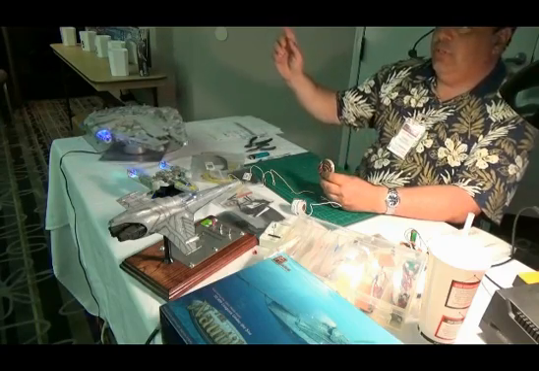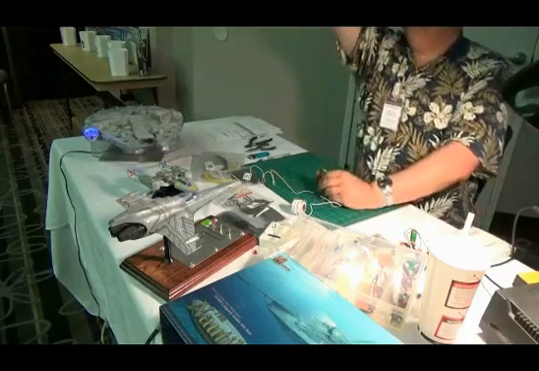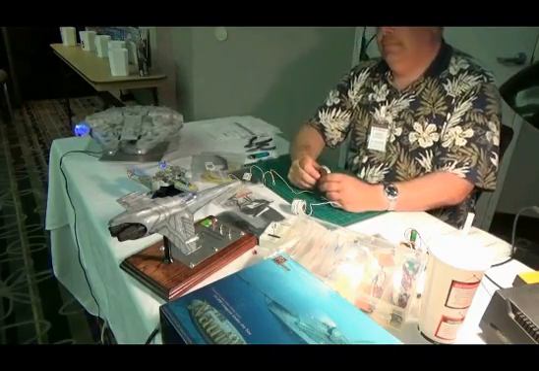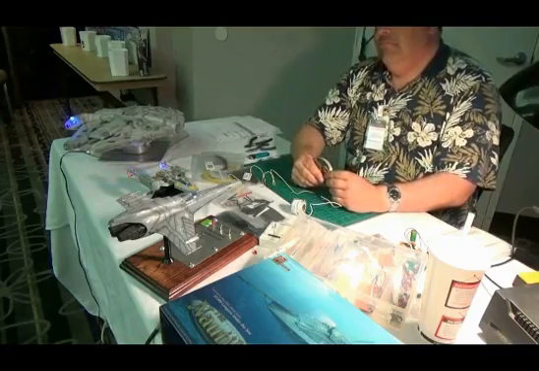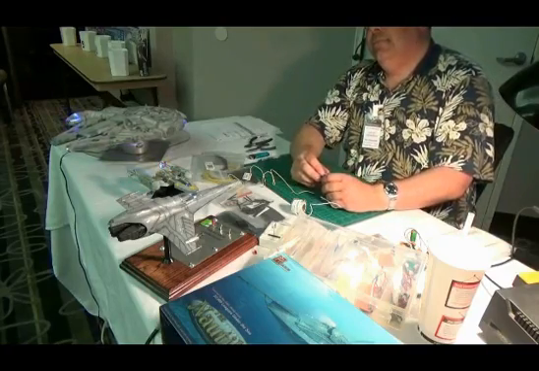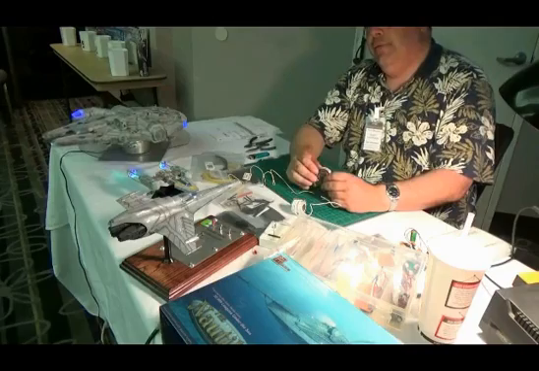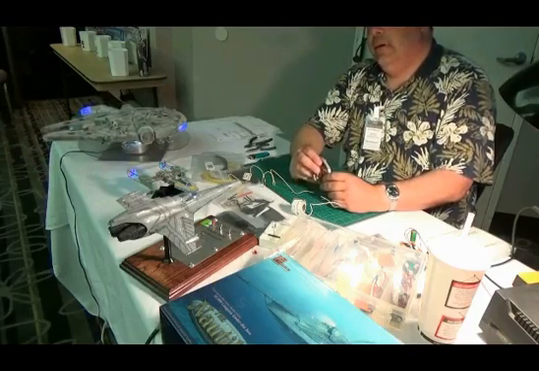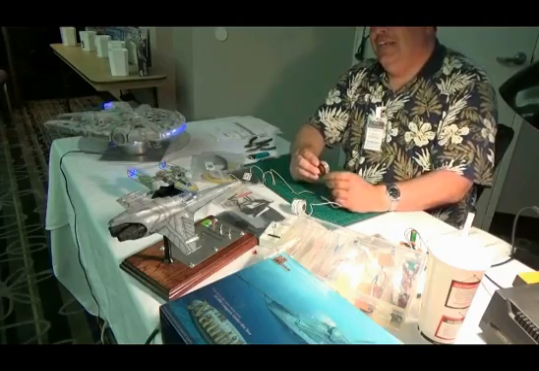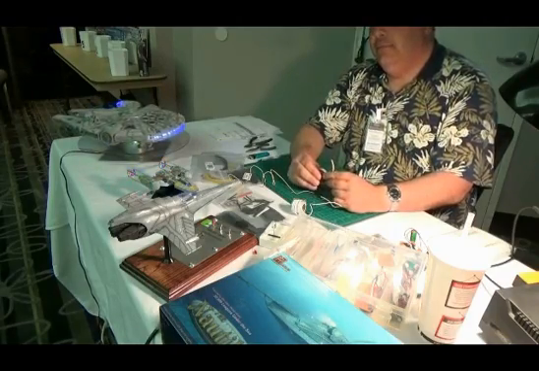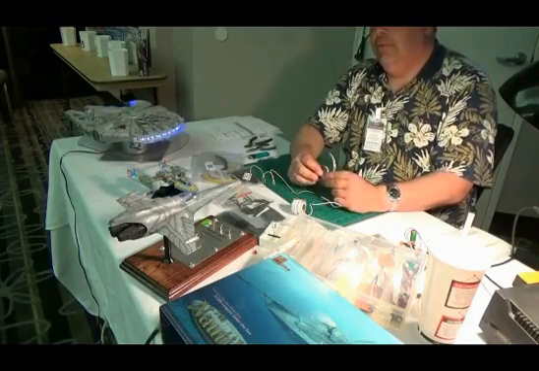We'll take one more question, and then we're going to get to Joe. Dave, any problem of heat buildup in an enclosed model? Not with LEDs. I never had a problem, never had to worry about that. Incandescents, yeah. LEDs don't really get that hot. So I never ever had a problem.